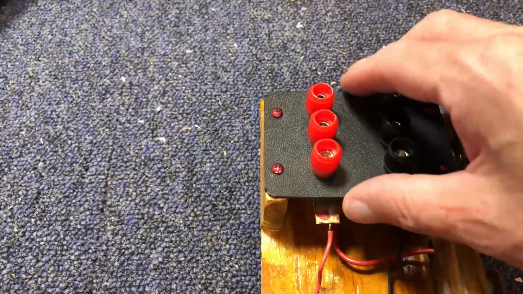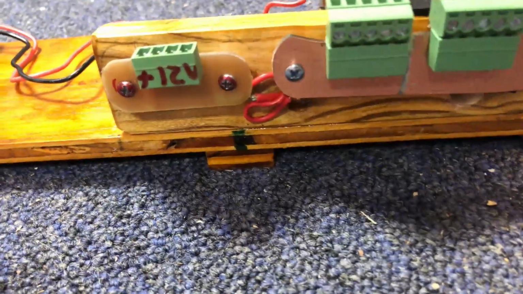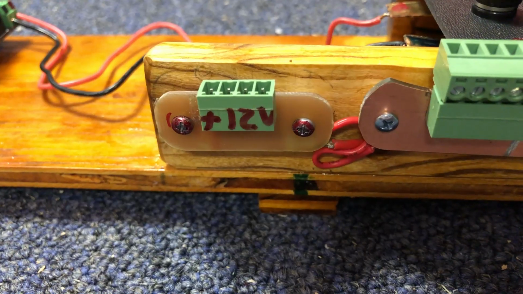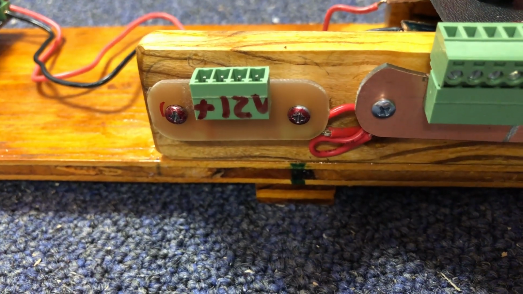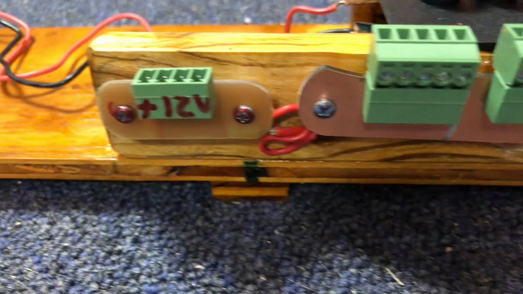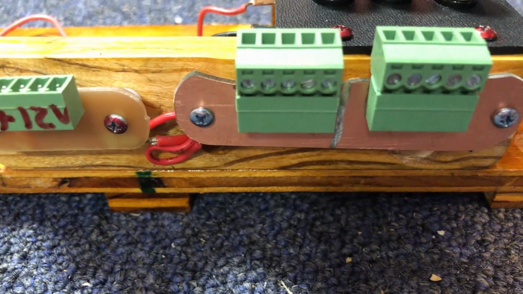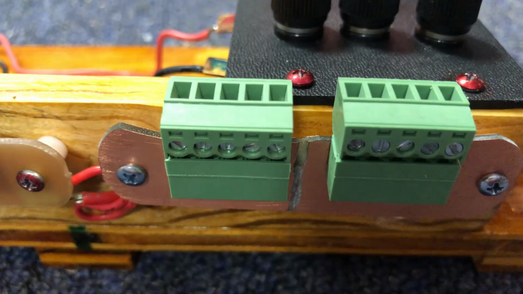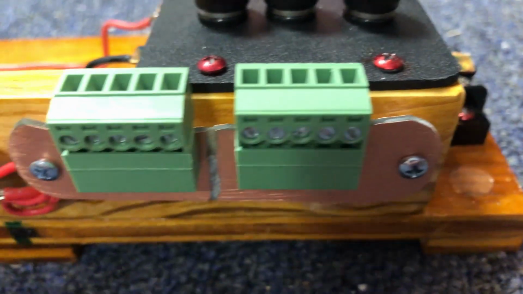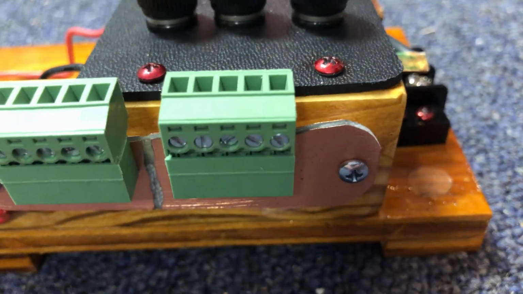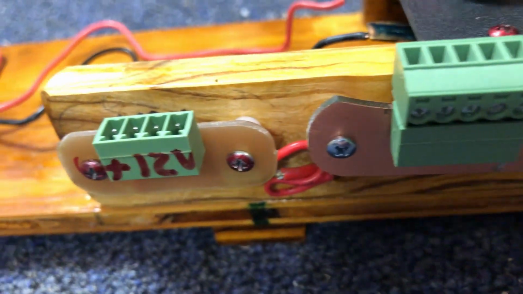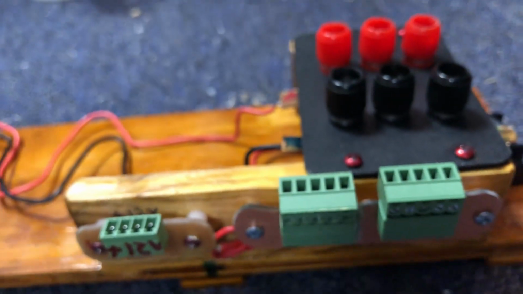Also, on this side, it had a 12 volt connector there, 4 places for wires. That was for the amber marker lights around the outside of the robot. And I added 2 more 5-pin screw connectors. One is 12 volts, the other one is ground.